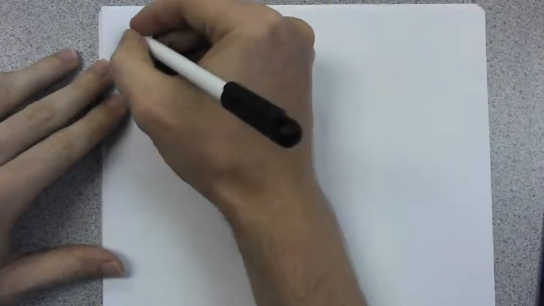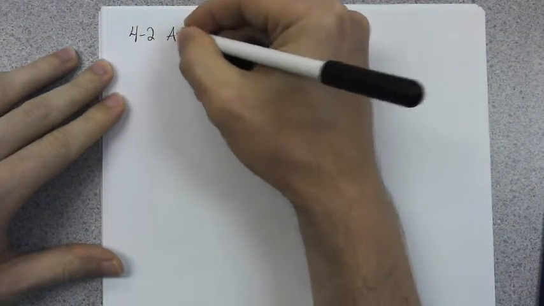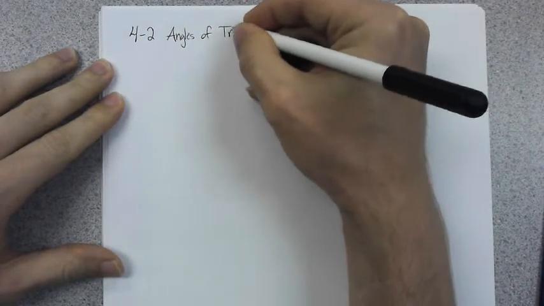Alright kids, so we are going to go over 4-2, and the name of this section is the angles of triangles.